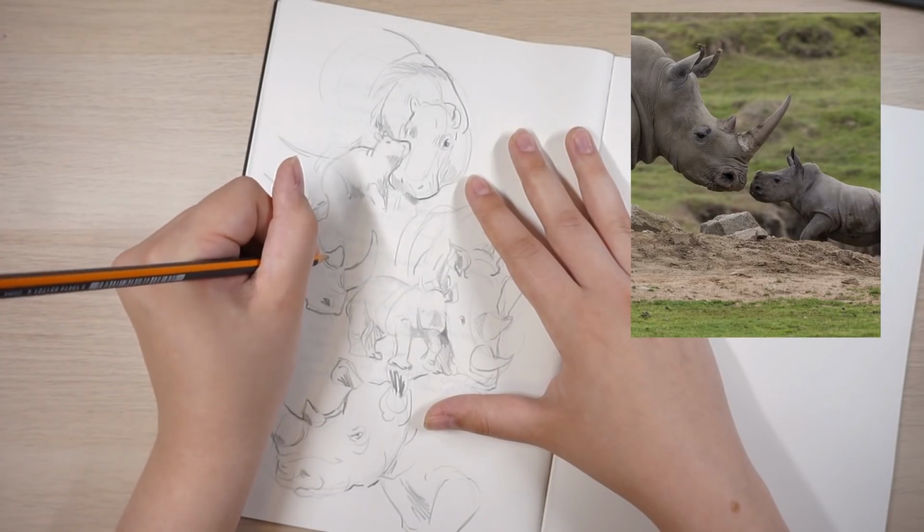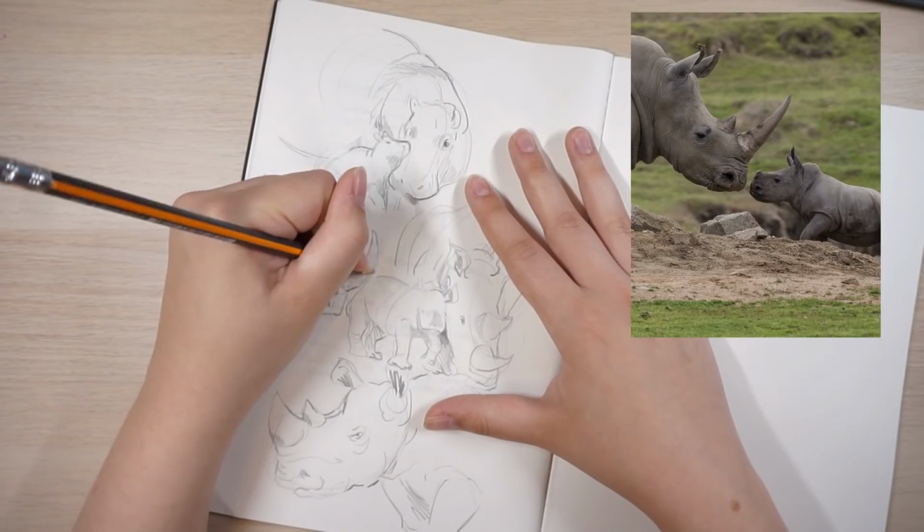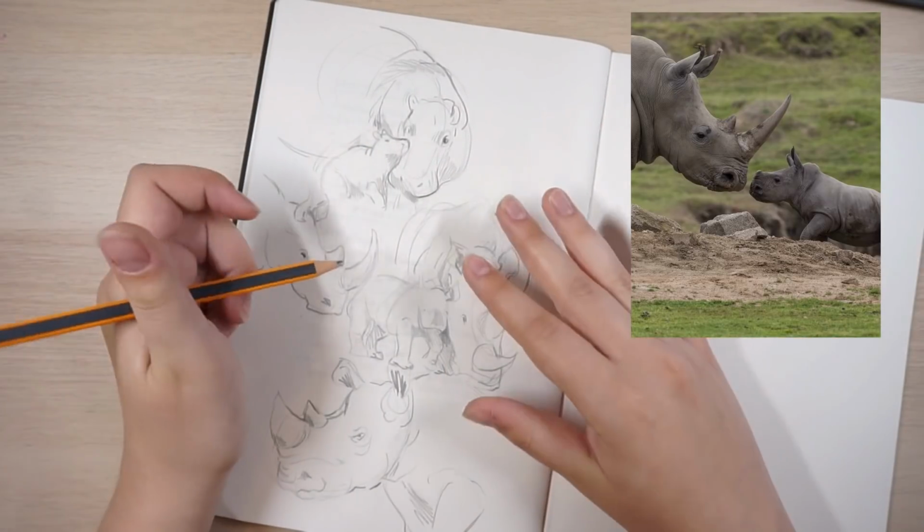Because I haven't done a lot of digital art. I do digital stickers, but I haven't done a digital painting.